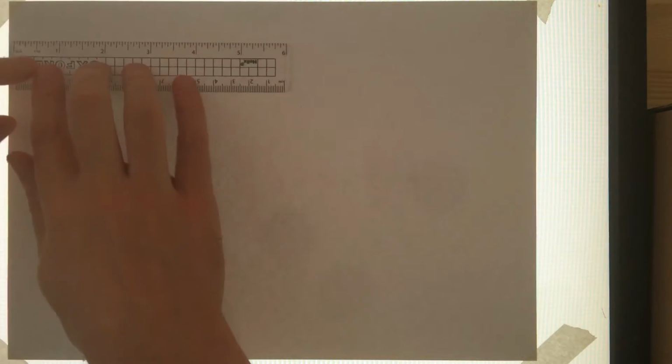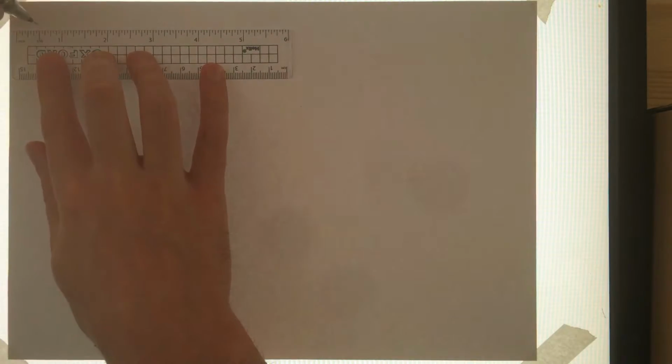Let's look at integral calculus and the Fundamental Theorem of Calculus.